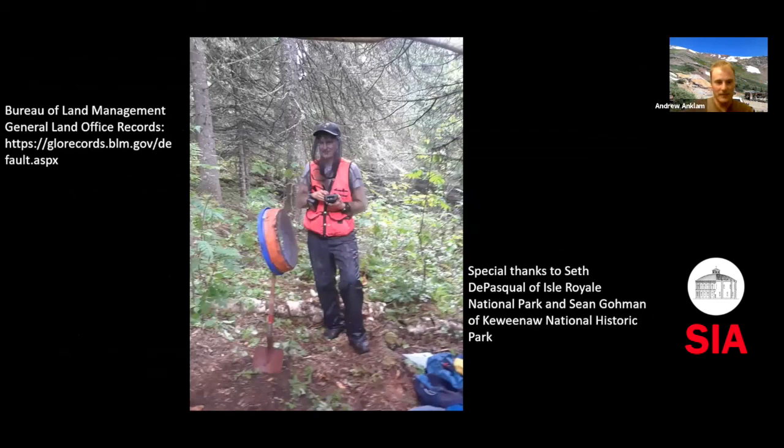If you're interested in investigating this stuff, the Bureau of Land Management General Land Office holds all these records. They hold all the maps. They don't hold complete copies of the actual survey notes themselves, and those survey notes can often be gotten from the state archives. But sometimes they do have the associated survey notes, so you can do that.